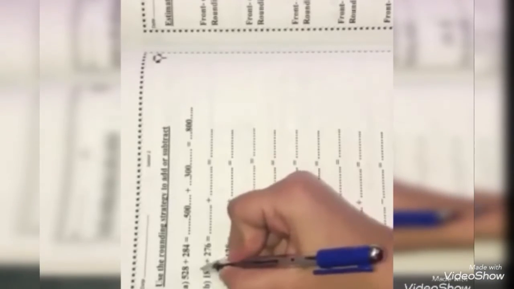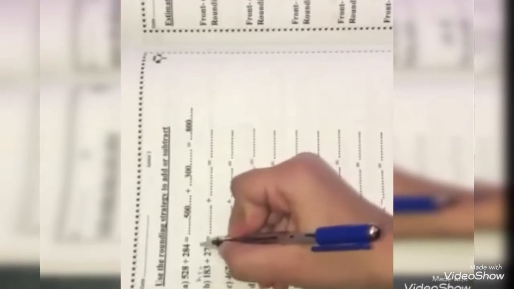Now Junior 2, open your booklet on page 94. Here, use the rounding strategy to add or subtract. Okay, so here, as we do in rounding to the nearest 10, here 183. Ones, tens, 100. Circle the number in 100. Look to your next door. Your next door here in tens is 8. So 8, yes, is from the strong numbers, so we add one more. We add one more to 1, it will be 200.